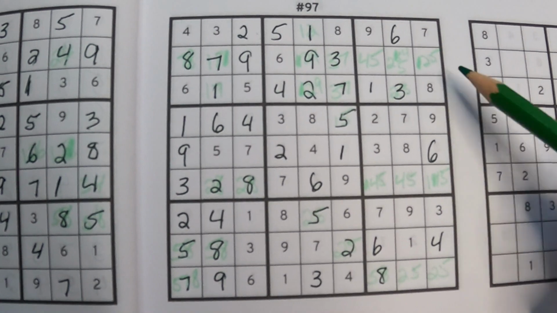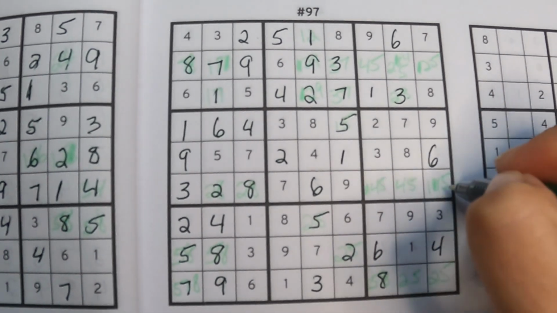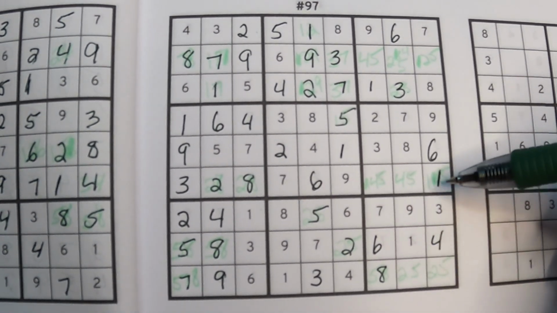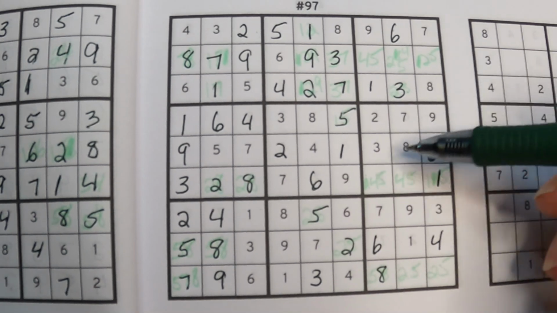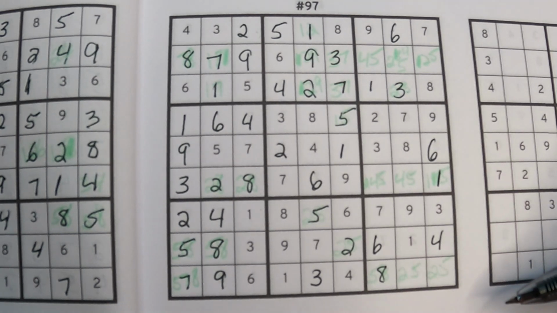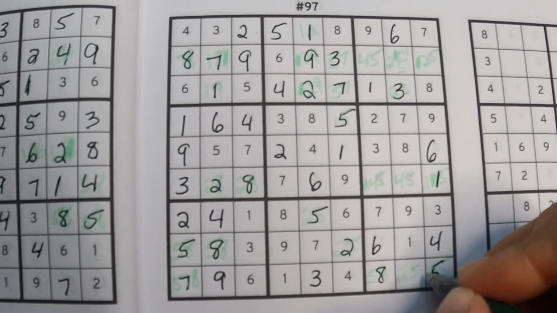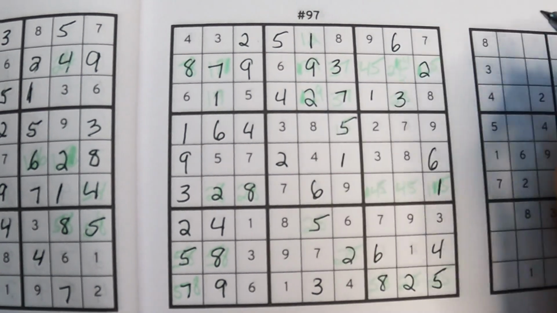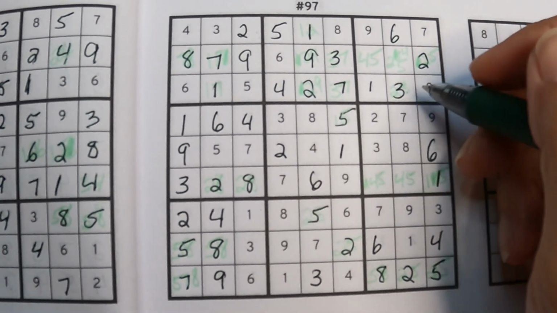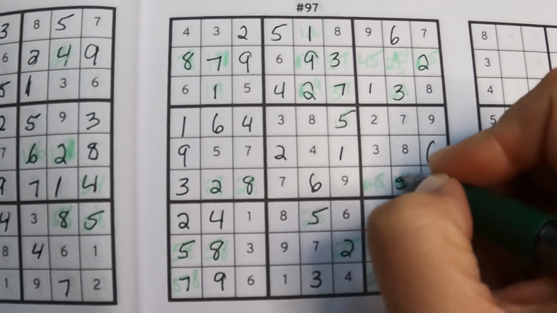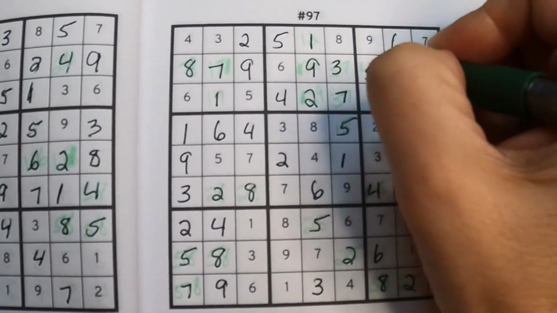All right, and it looks like the only place in this column our 1 can be now is here. And I guess we're just gonna have to take a guess again. I don't see any other way to solve this one. So we'll make this our 5 and our 2. That would be 2. And so then we'll make this our 5, 4.